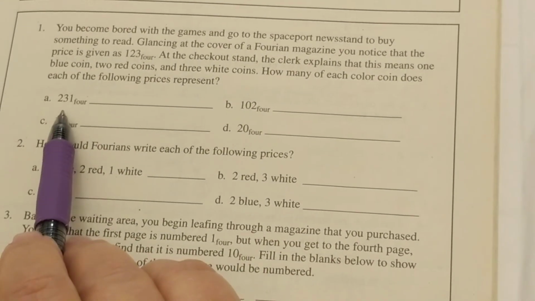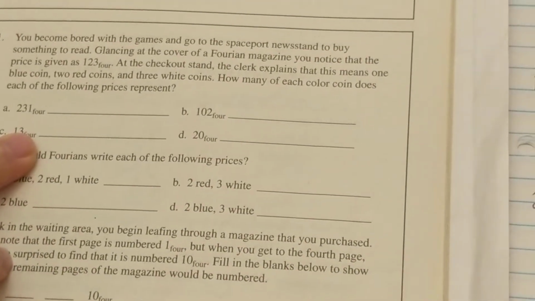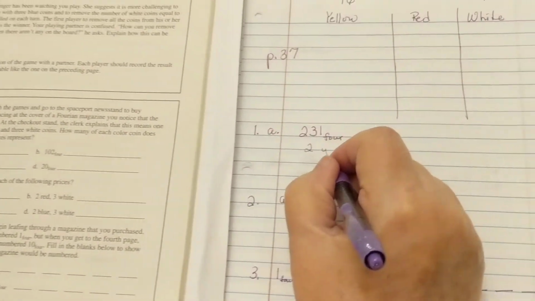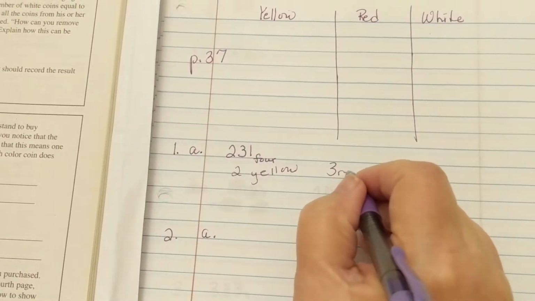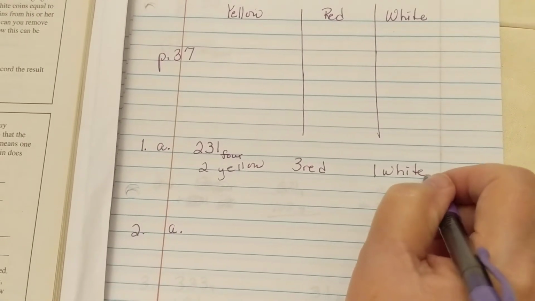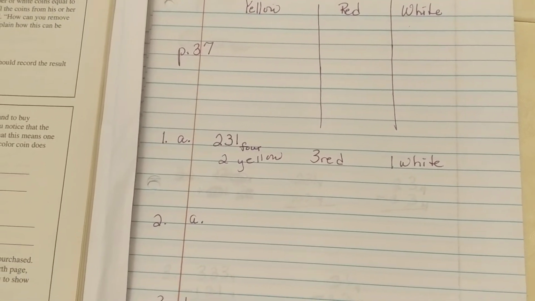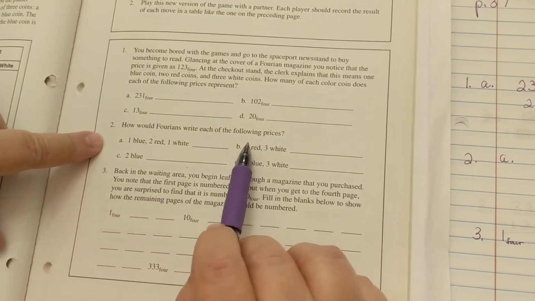So let's look at A, 231 base 4. That would be 2 yellows, 3 reds, and 1 white. Easy enough, isn't it? Alright, and then let's look at the second group. How would Forians write each of these?